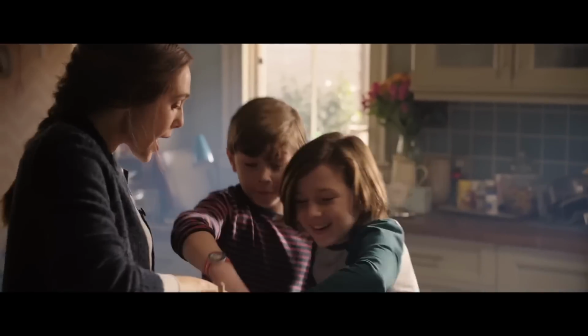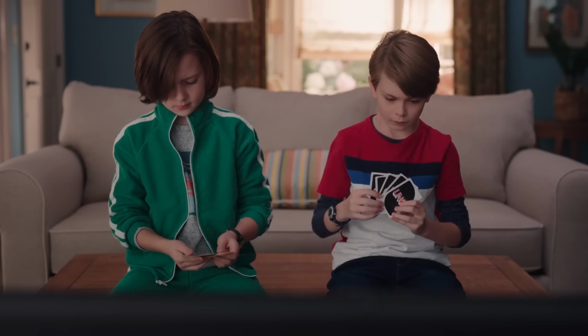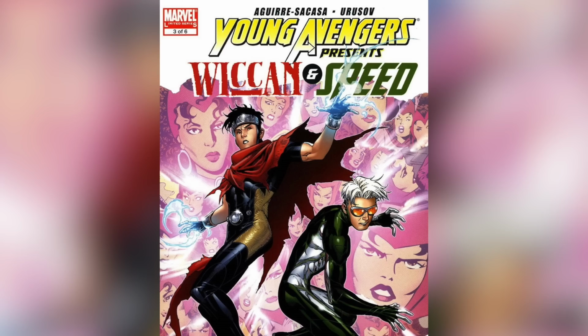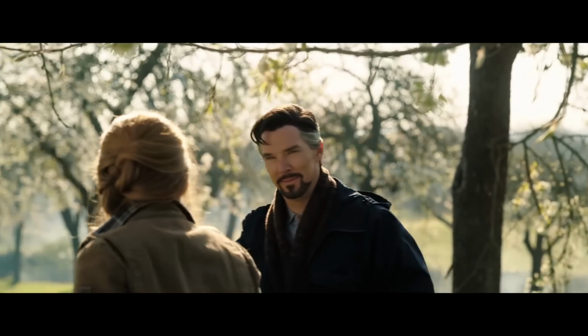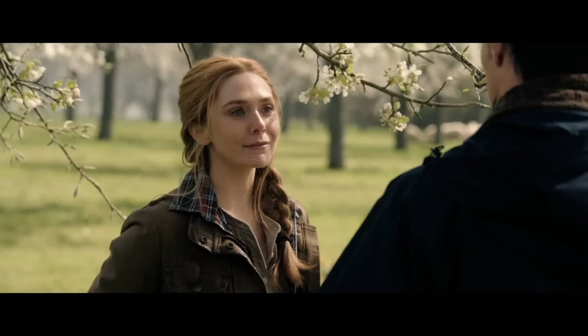But then the creators scrapped that idea. In Wanda's dream, her boys are wearing blue and red just like they did in the show. Now this is a nod to the comics, where they become the teenage heroes Wiccan and Speed, and those are their primary colors.